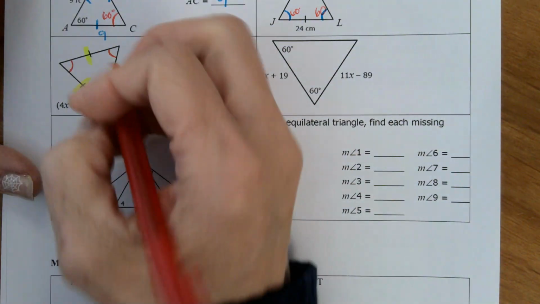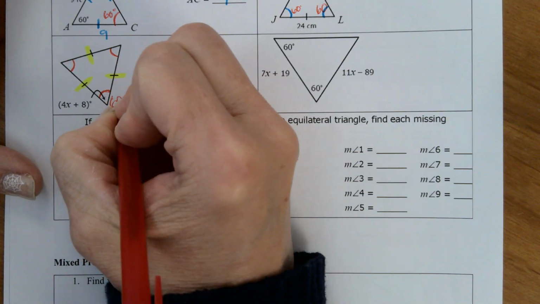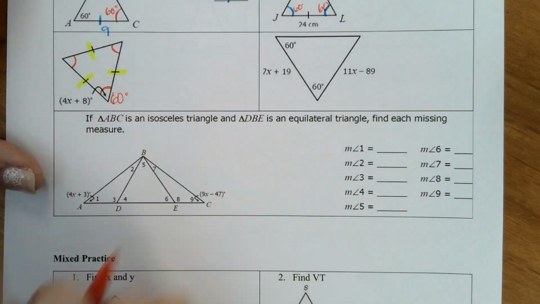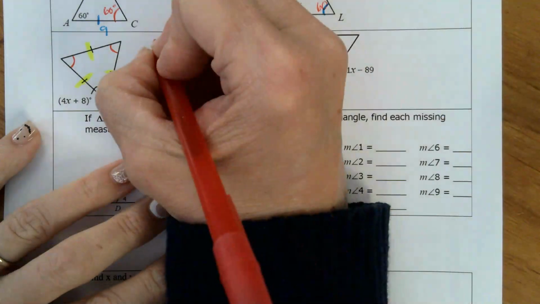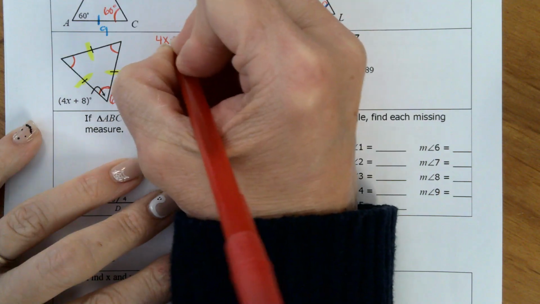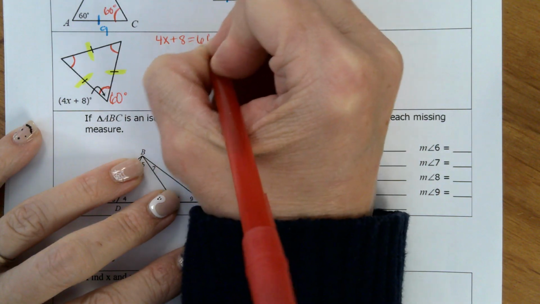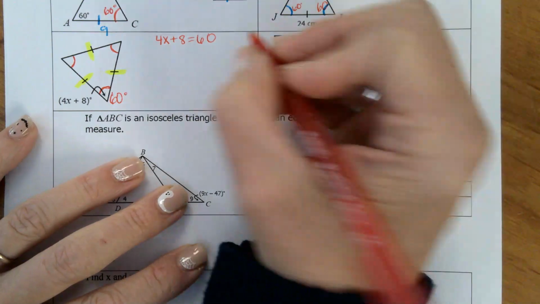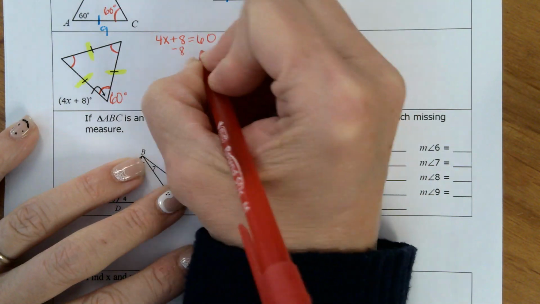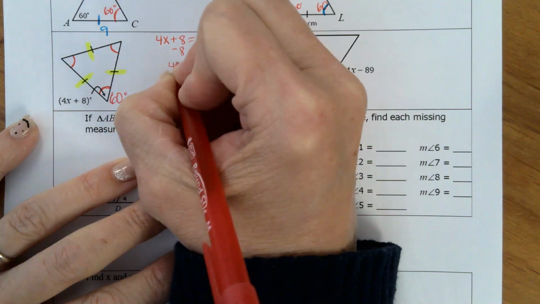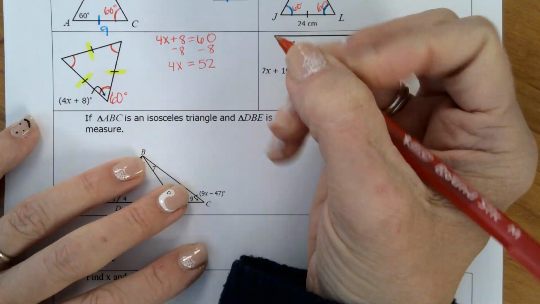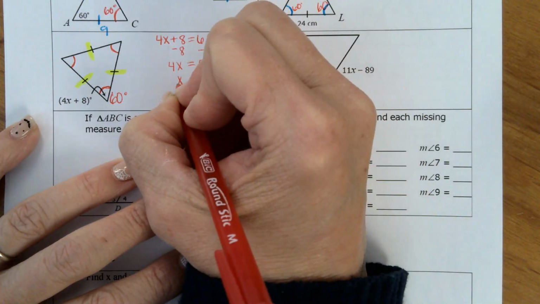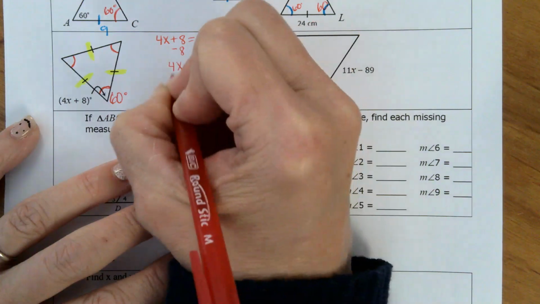Here I have a little bit of algebra, and that angle is 60. What can you do to get x? 4x plus 8 is equal to 60. Now what do you do? Subtract your 8. 4x is equal to what? 52. And when you divide by 4, what do you get? 13.